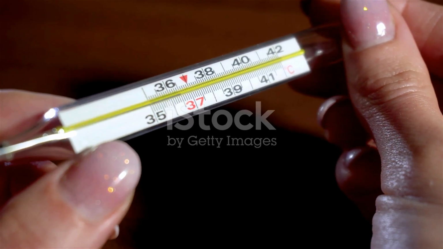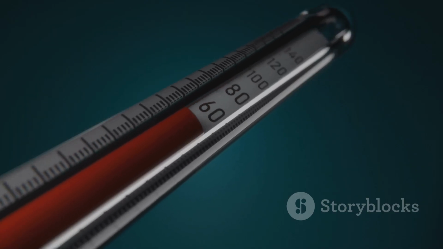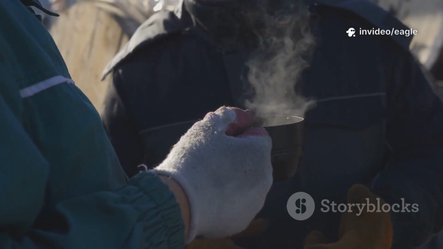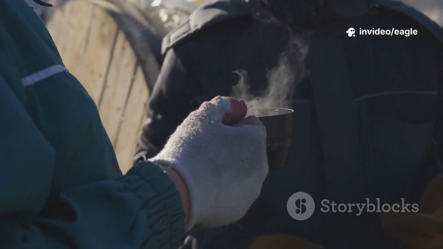Okay, first, what is a thermometer? A thermometer is a tool used to measure temperature. Temperature is how hot or cold a thing is, or how much energy that thing has.